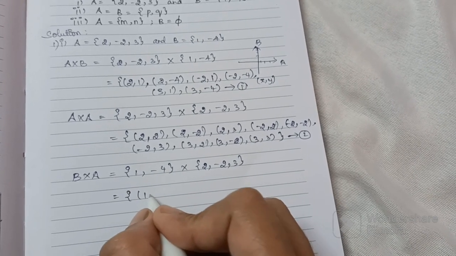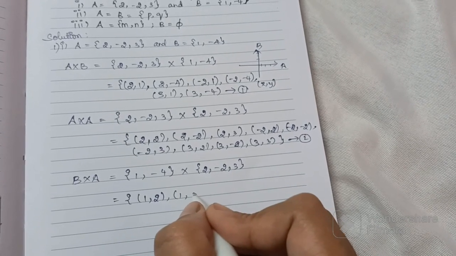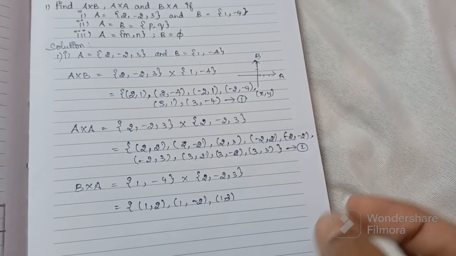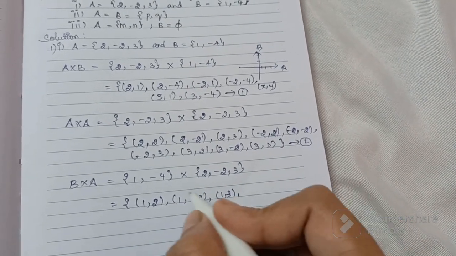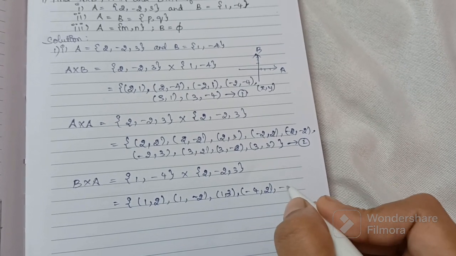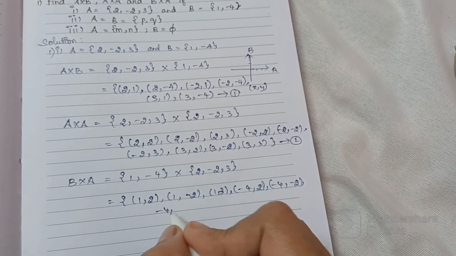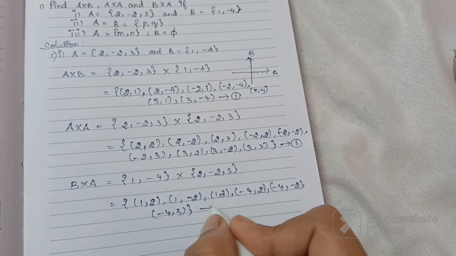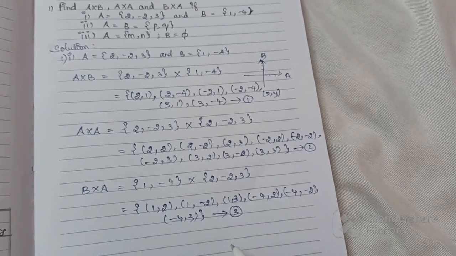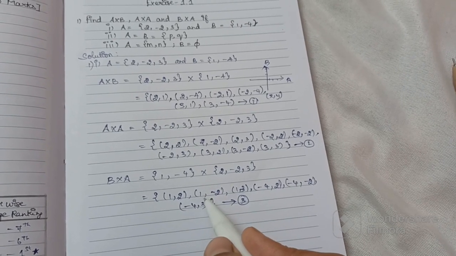So x, y: 1, 2. 1, minus 2. 1, 3. Next would be your minus 4: minus 4, 2. Minus 4, minus 2. Minus 4, 3. So this would be your third set. So this would be the answer for the first one.